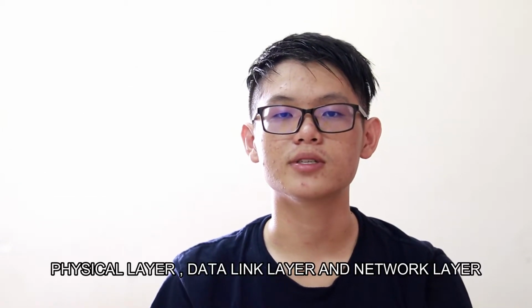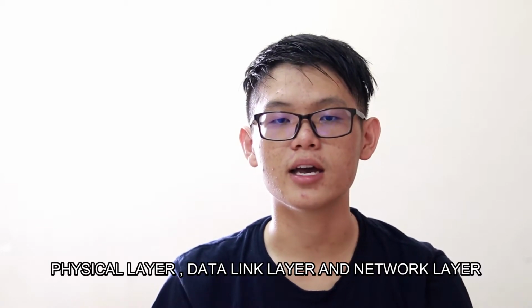This figure shows the OSI model layers involved when a message is sent from device A to device B. As the message travels from A to B, it will pass through intermediate nodes. These intermediate nodes usually involve only the first three layers of the OSI model, which are the physical layer, data link layer, and network layer.